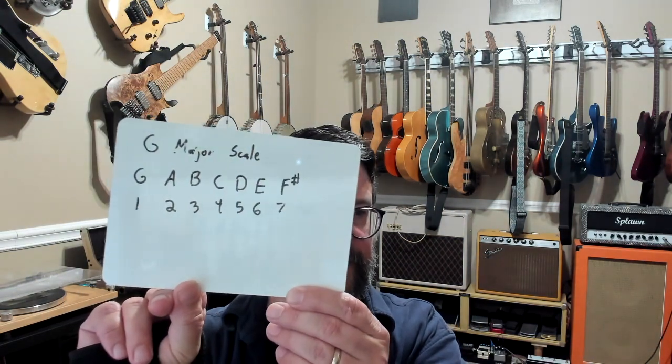G's 1, 2, 3, 4, 5, 6, and 7. Those are their position in the scale. The G is the first note in the scale, A is a second note, B is a third note, C is a fourth note, on and on. So if that makes sense, we can go forward. If not, go ahead and rewind and maybe watch again. Hopefully it'll make more sense with a second viewing.